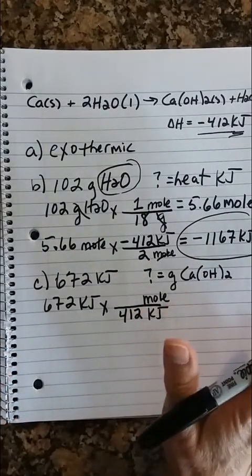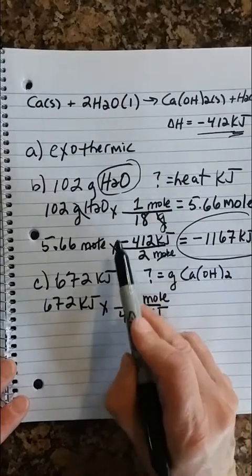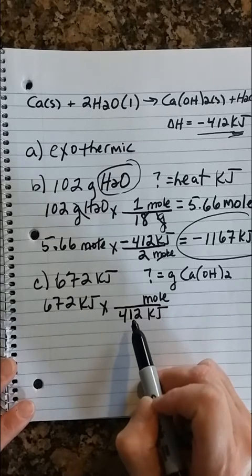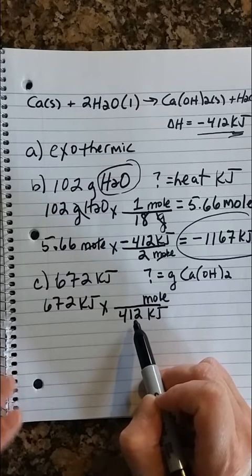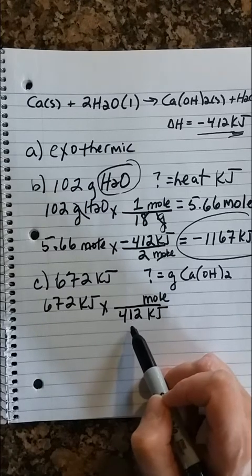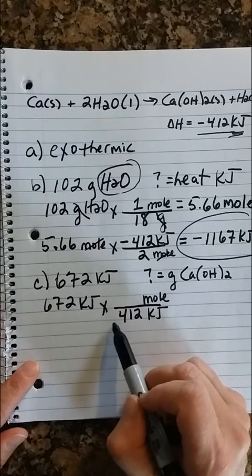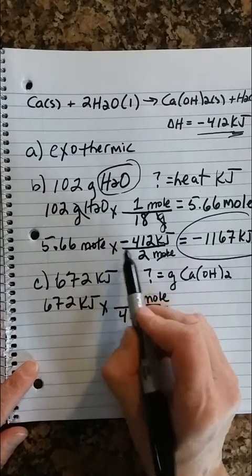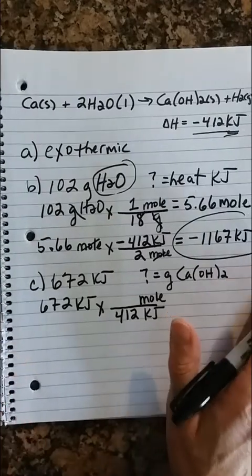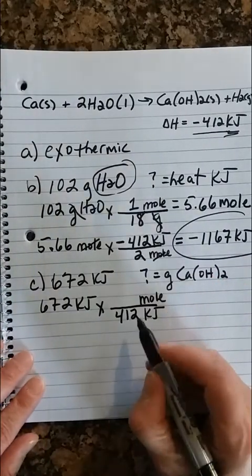Now here's where it can get a little confusing. That's why I'm saying if you don't want to put the sign here, don't worry about it. Because here you don't want it to be negative. Because when you get your final answer, it would give you a negative gram, and you don't want negative grams, you just want grams. So we're going to drop the negative here. Like I said, if that confuses you, just take it out for all the calculations. I really don't care, as long as you're doing the calculations right.